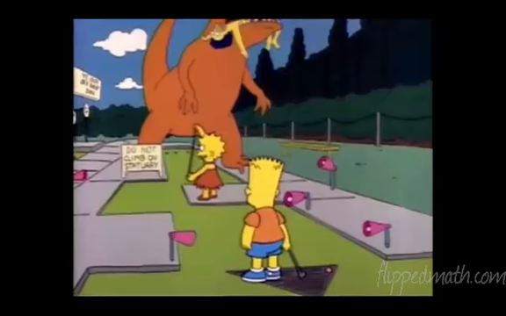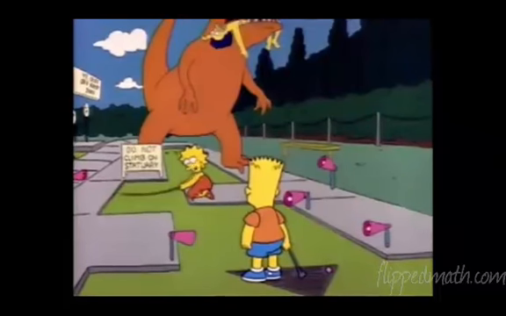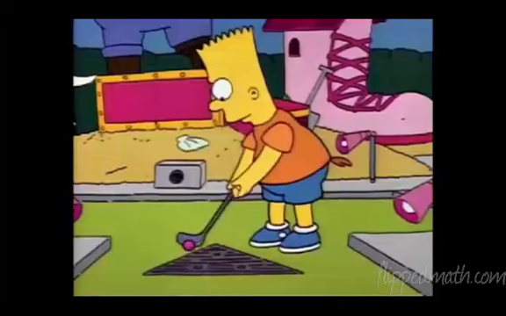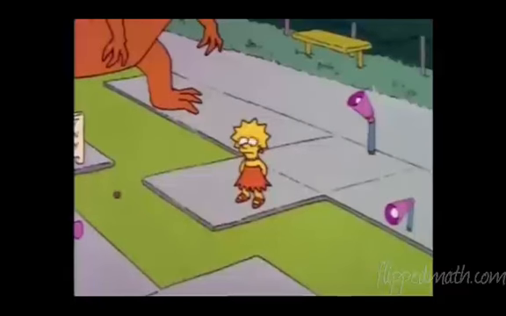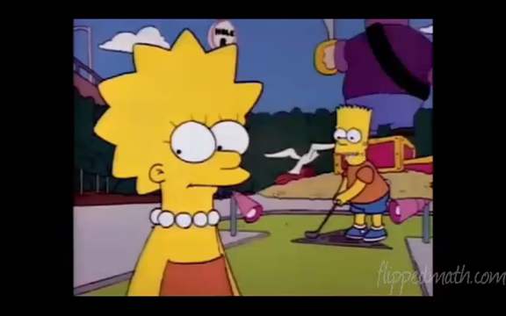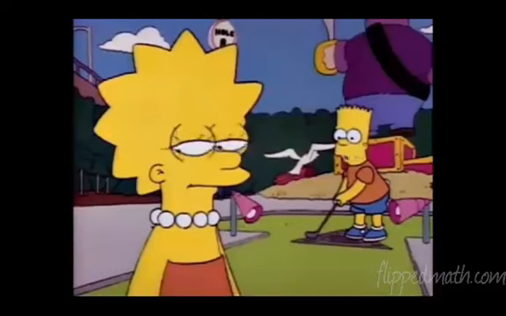The basis of this game seems to be simple geometry. All you have to do is hit the ball here. I can't believe it. You've actually found a practical use for geometry.